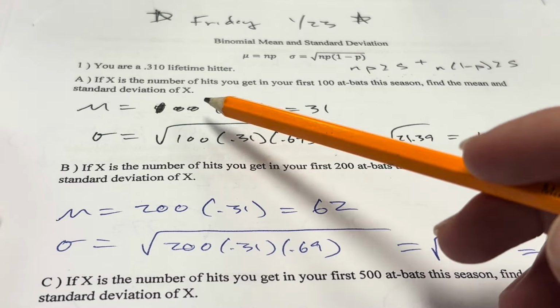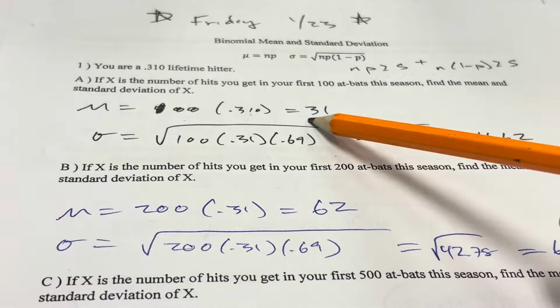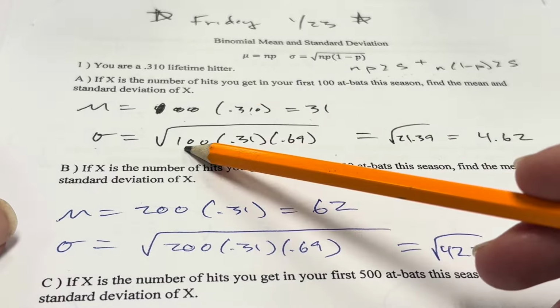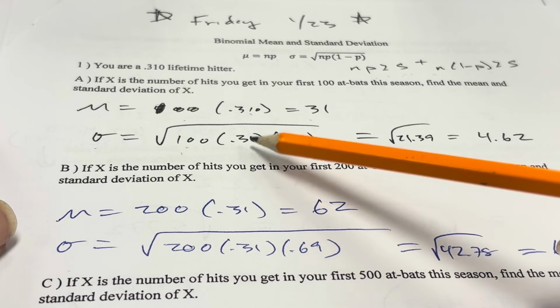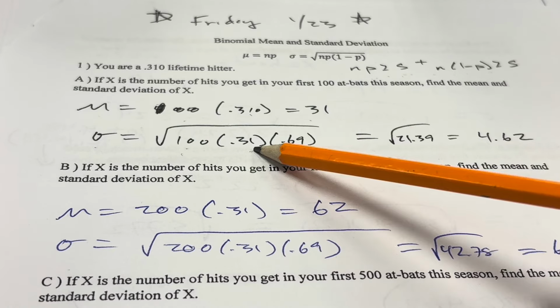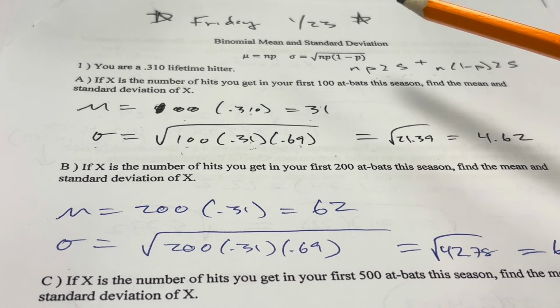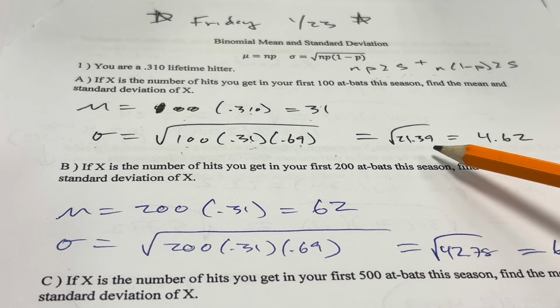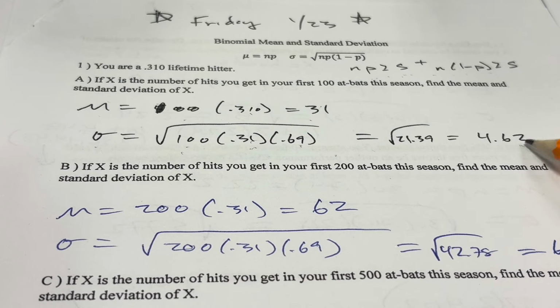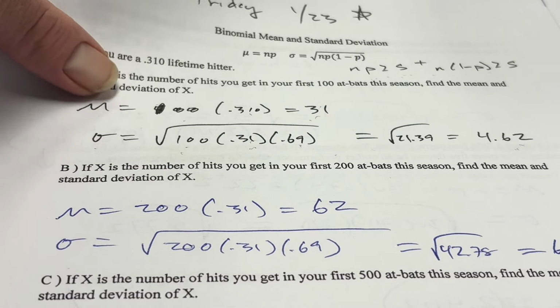All right, so the mean would simply be n times p, 31. Standard deviation would be the square root of 100 times 0.31, which is 31. So you can simply do 31 times 0.69. Square root of 21.39 is 4.62. So that's the mean and the standard deviation. Nice. This is going to be very, very helpful for us soon.